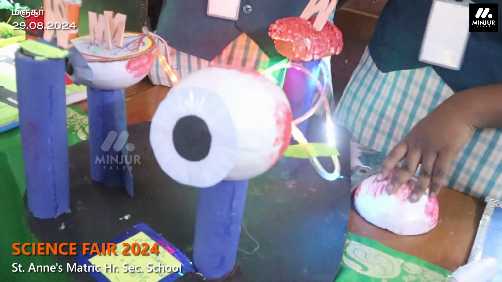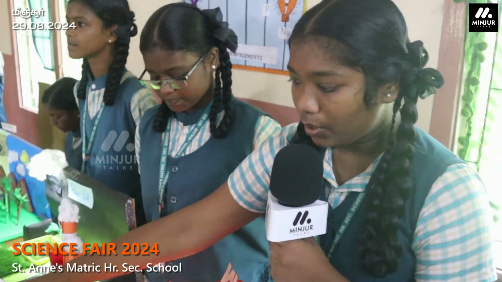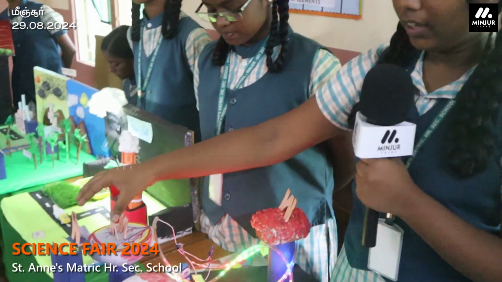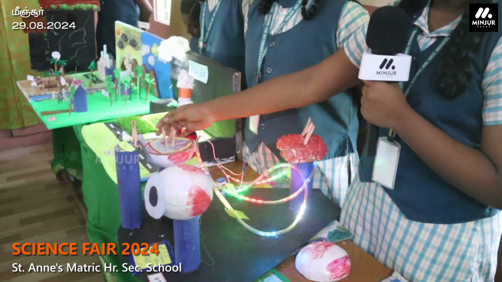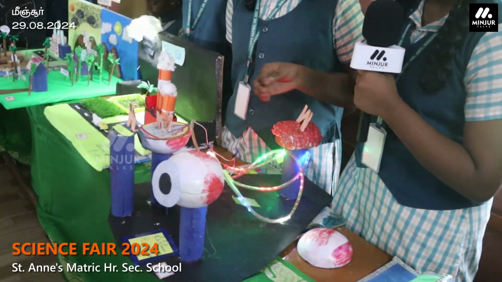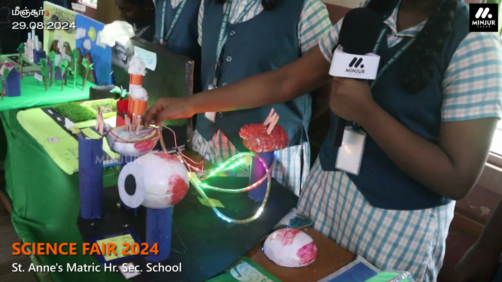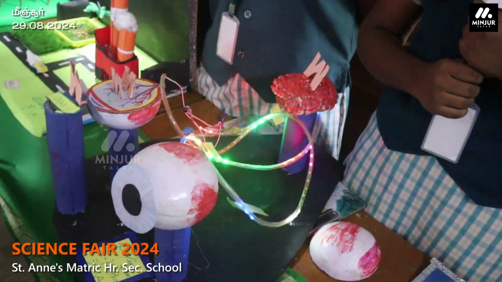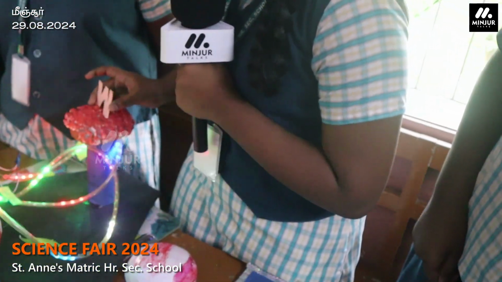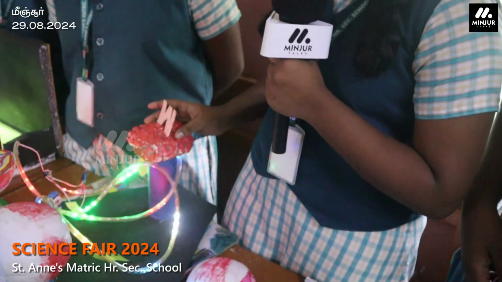Let's see the working model of an eye. The lens is convex in nature. So the light rays from the object are converged, and a real and inverted image is formed on the retina. Then the retina passes the received image to the brain through the optic nerves. Finally, the brain erects the real and inverted image. Thank you.